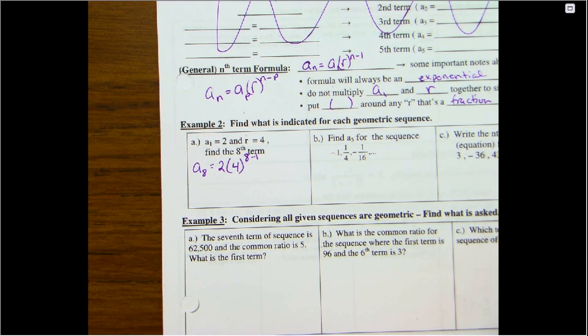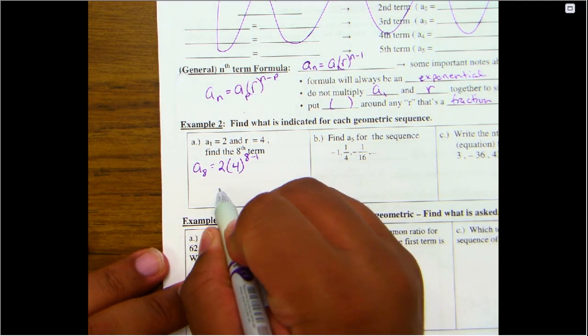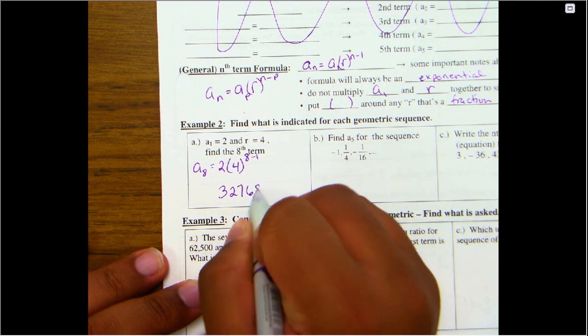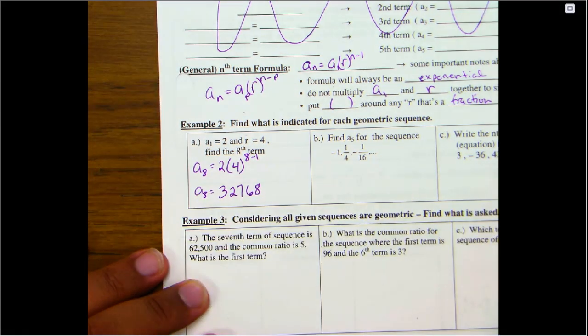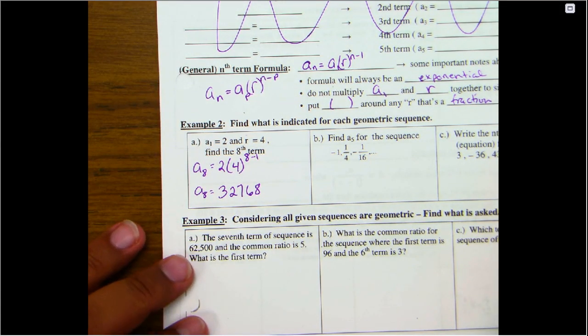And you can type that in your calculator. And you get 32,768. Any questions about that?